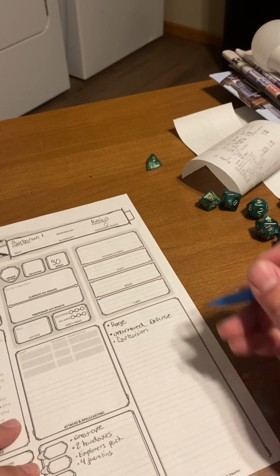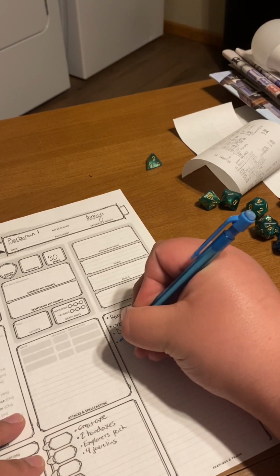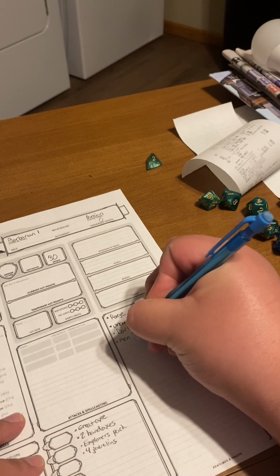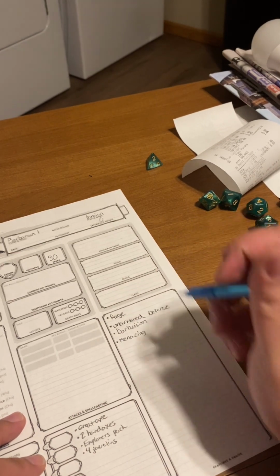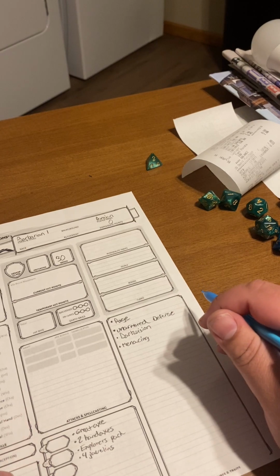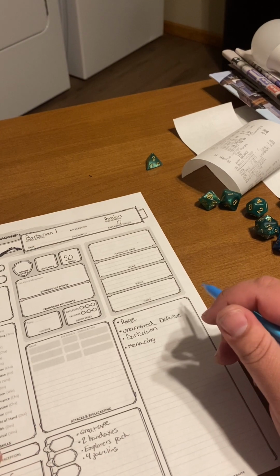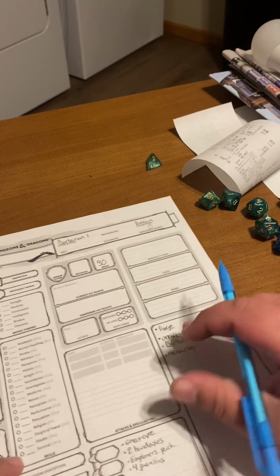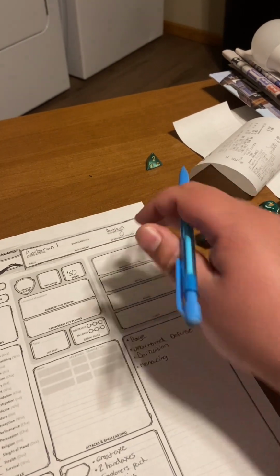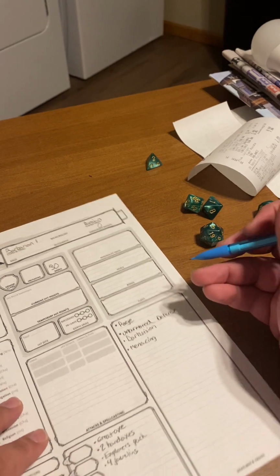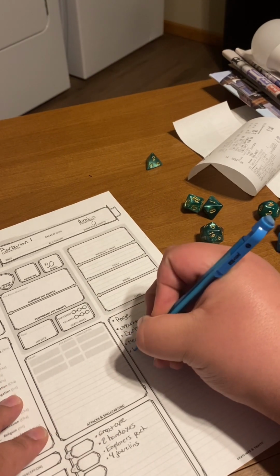We also get menacing. And with menacing, we gain proficiency in the intimidation skill. We'll come back to that once we get to the ability and skill section. We also get relentless endurance.